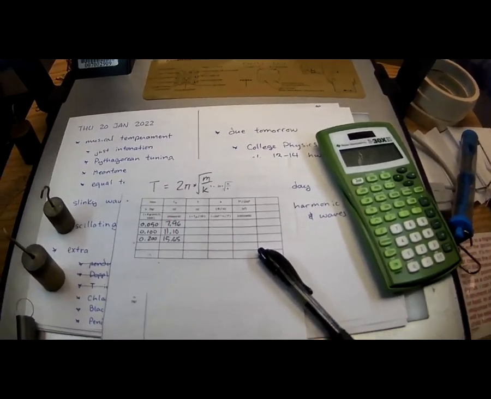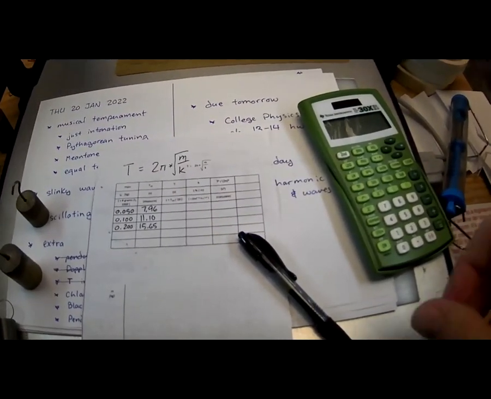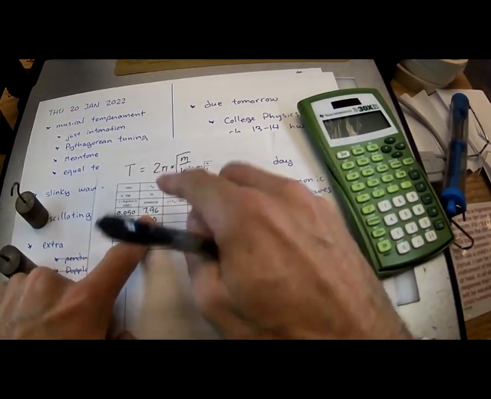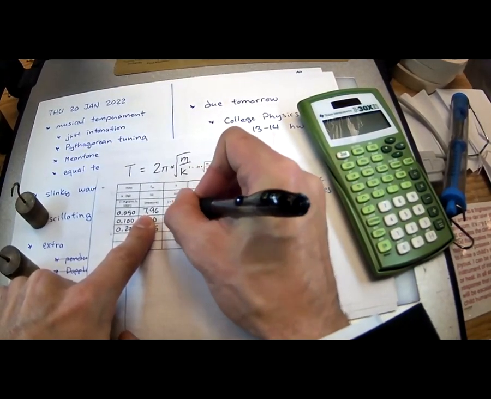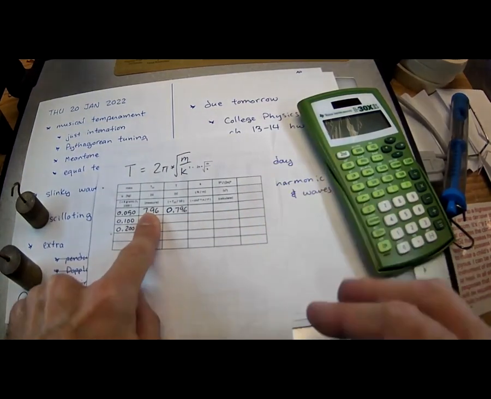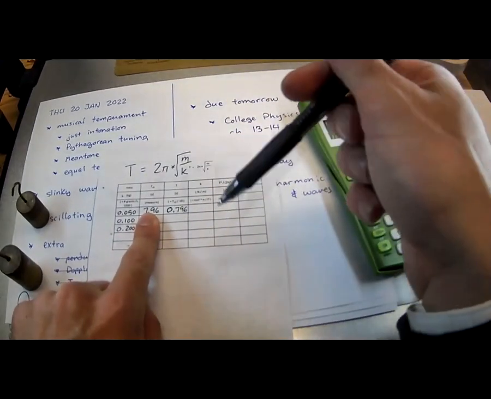We did it that way, getting all the data first, because it's easier with the camera. But what I would like to have done here, let's figure out the time for one full cycle, would have been 0.796 seconds, something like that. I'm covering these up because let's pretend we don't actually have these yet. I want you guys to predict what they would be.